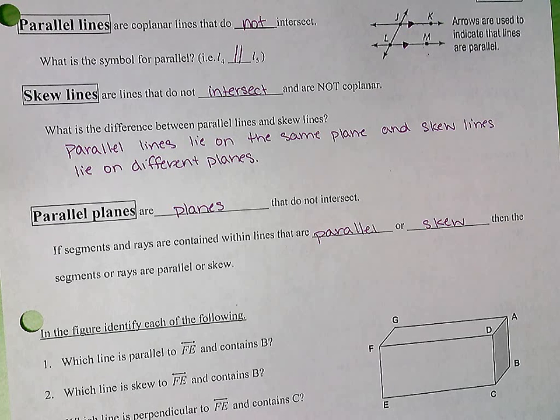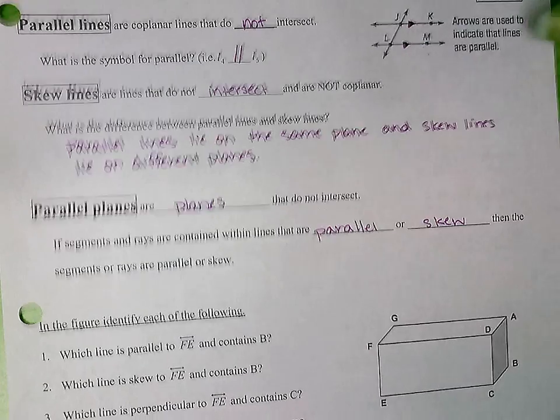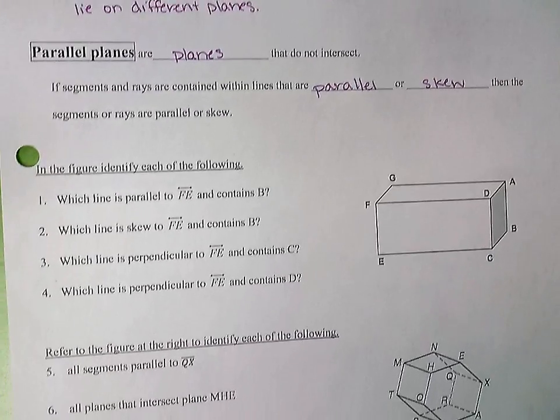So if the lines are parallel, then the segments contained in those lines are parallel. If the lines are skew, then the segments contained within those lines are also skew.